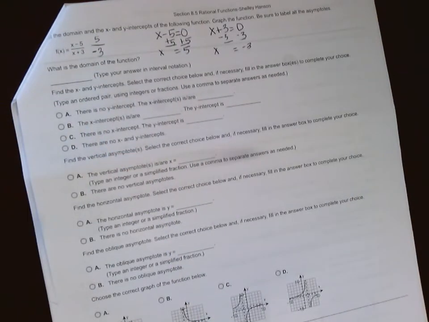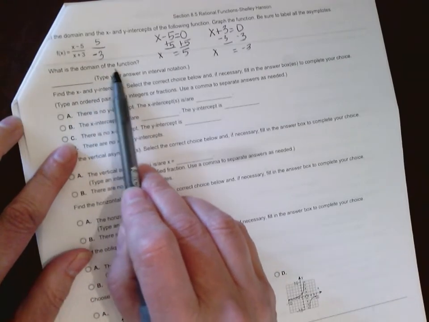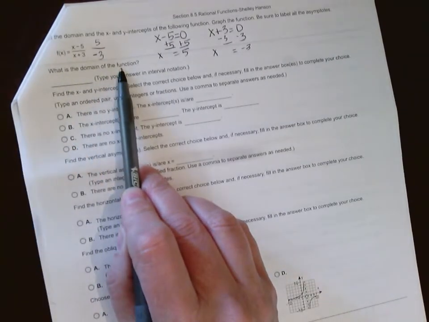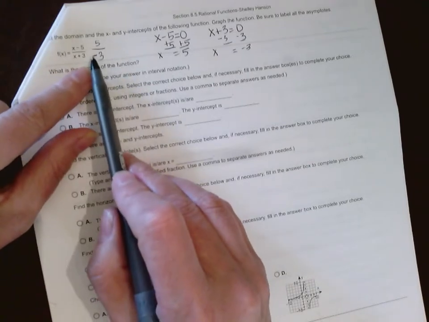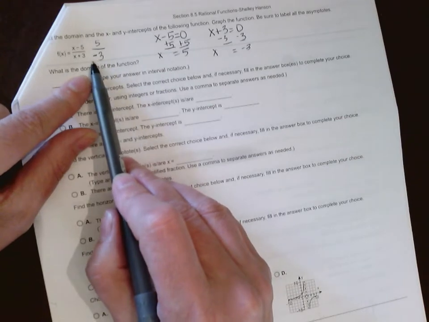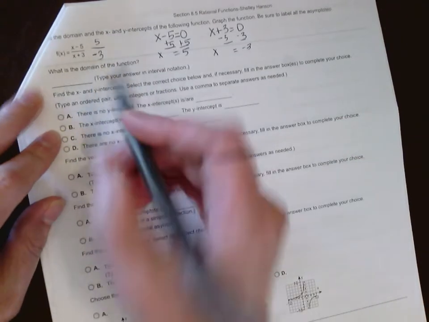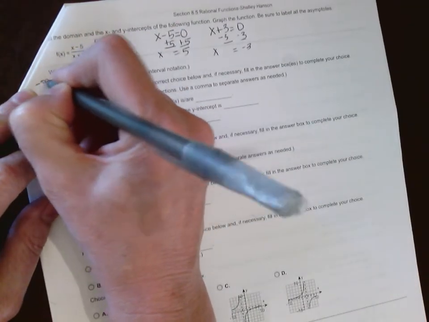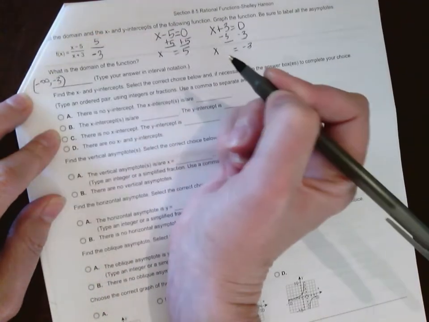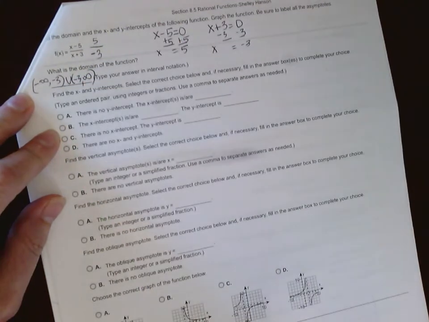So again, that's just the z. I wrote these over here because that's going to help us with a lot of our answers. Now, when it's talking about the domain, the first question, what is the domain of the function? Remember, the domain is every number except the 0 of the denominator, which means all the numbers on the number line except -3, which means -infinity to -3 in union with -3 to infinity.